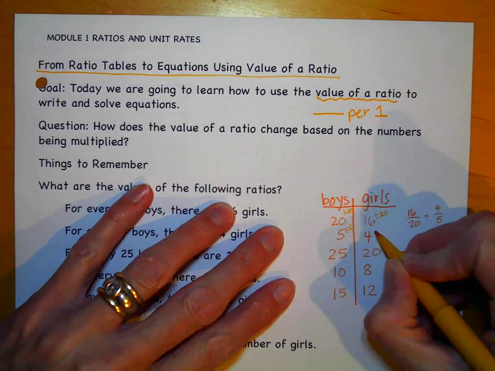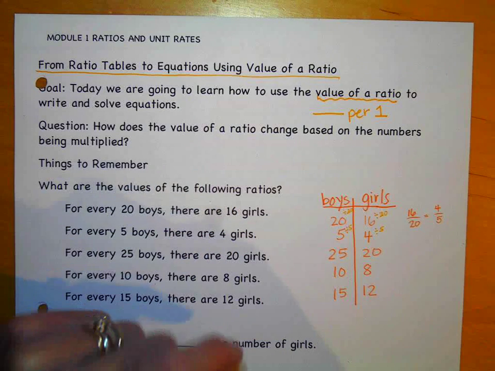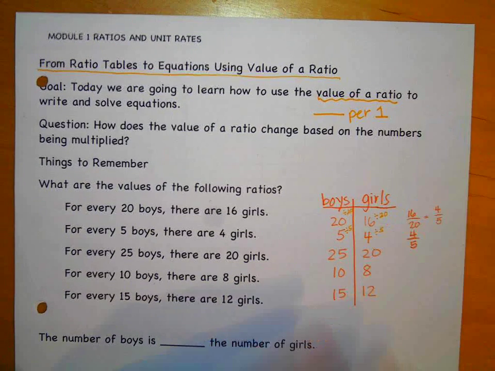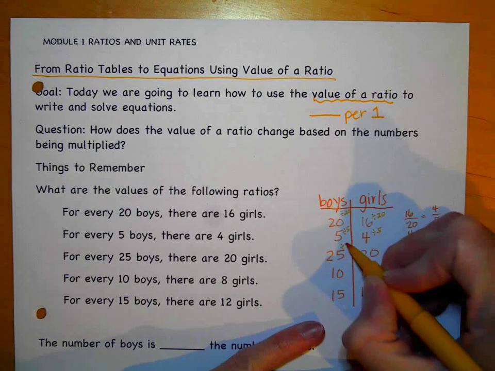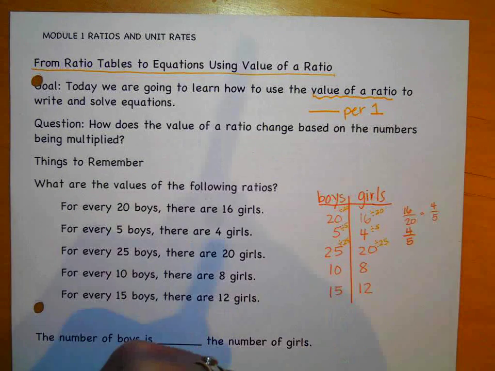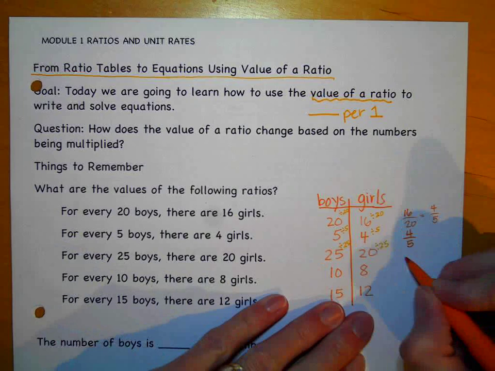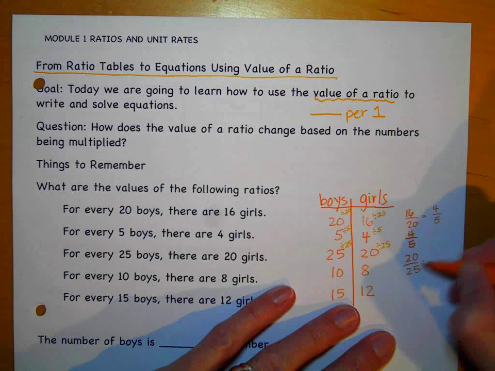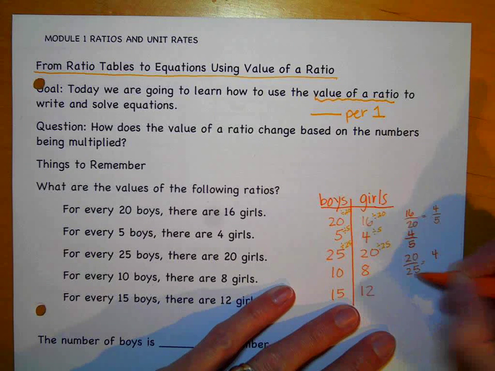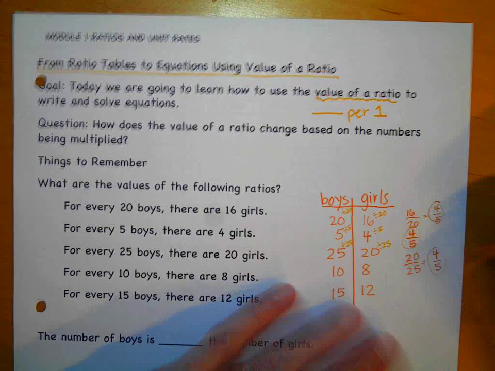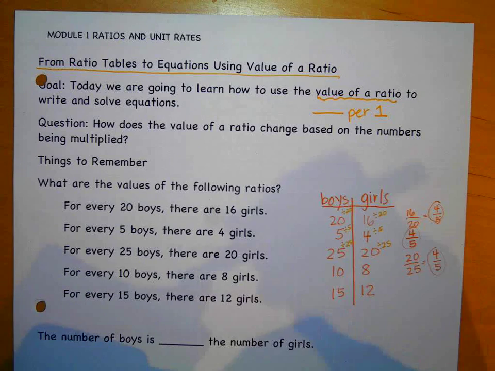Divide by 5, divide by 5, and 4 divided by 5 is 4/5, because you take 4 and you divide it by 5, and you get that 4/5. 25 divided by 25 gives you 1, so what you do to one side, you have to do to the other, so we do 20 divided by 25, and it can simplify, dividing both of them by 5. 20 divided by 5 is 4, 25 divided by 5 is 5, and you notice that on each one, we're getting 4/5 so far. Okay, so let's keep going.